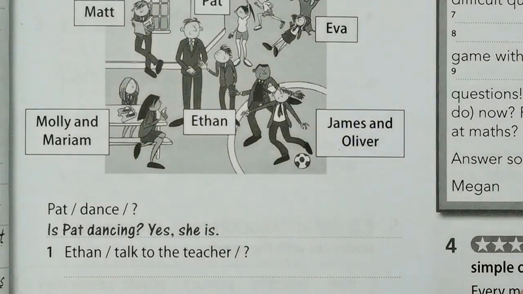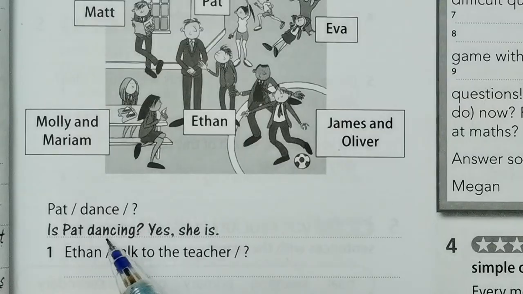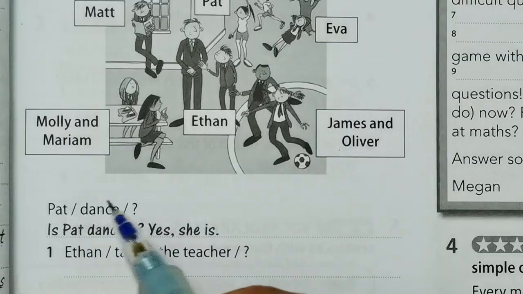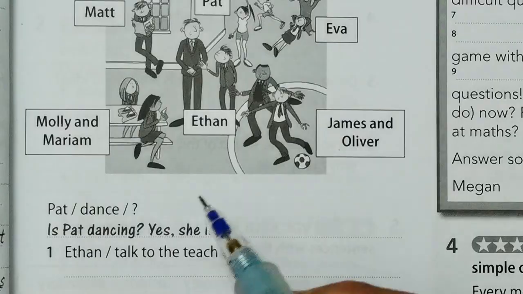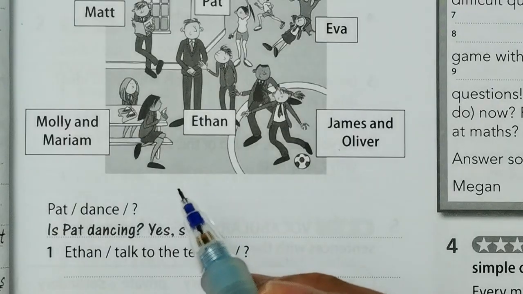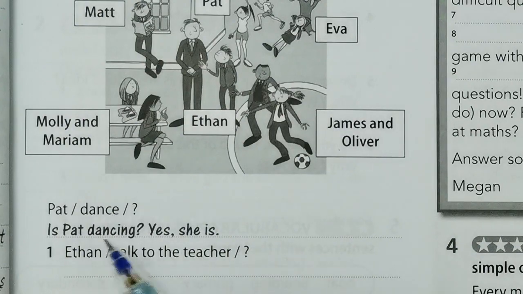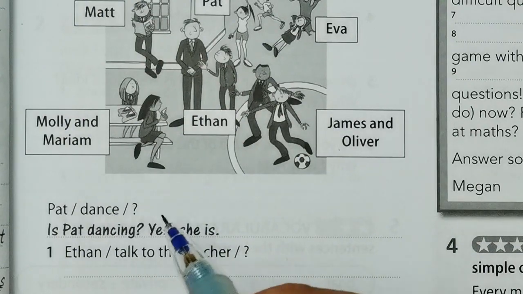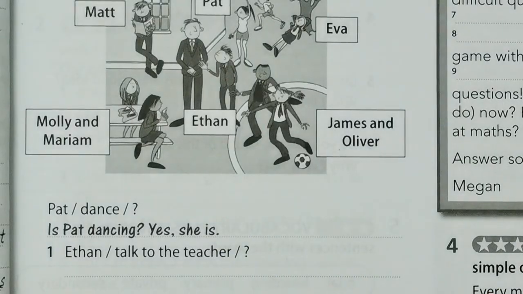So you will need to ask a question, write corrections. So is Pat dancing? We use the verb to be, is, because Pat is a singular pronoun. So we have continuous form here, present continuous tense. So is Pat dancing, with correction mark, and then we give the short answer as yes, she is.